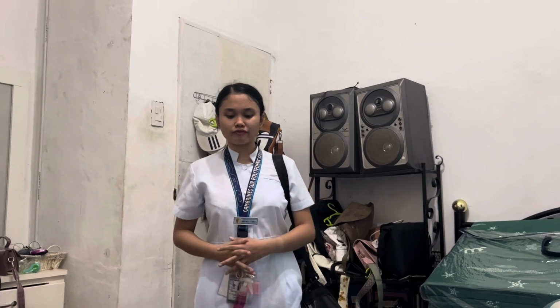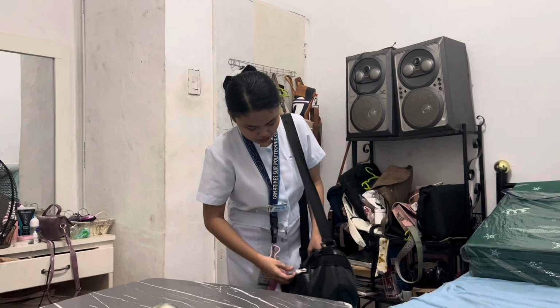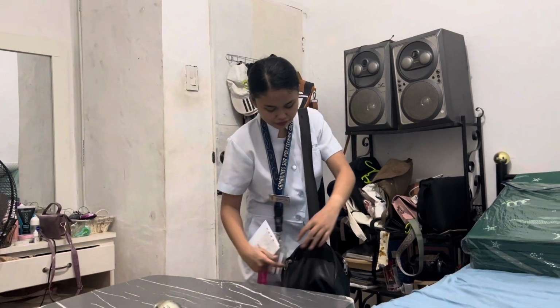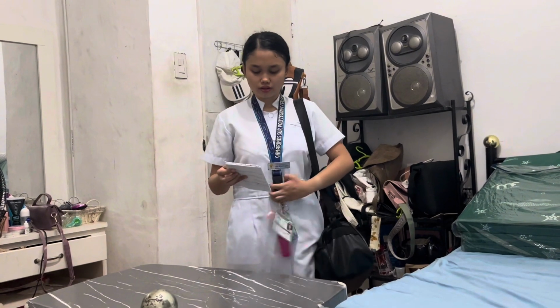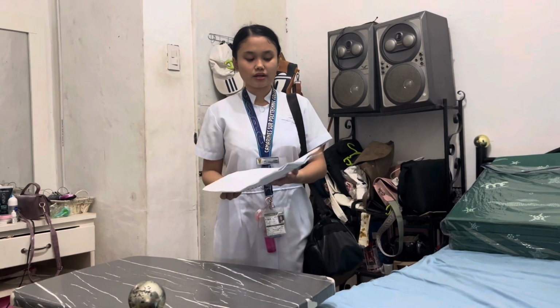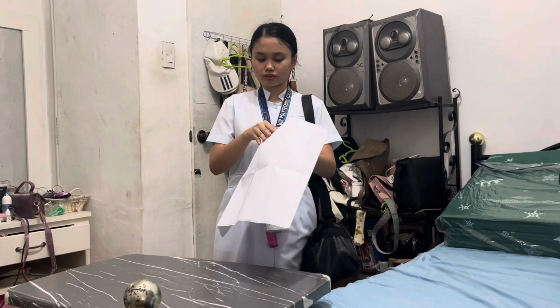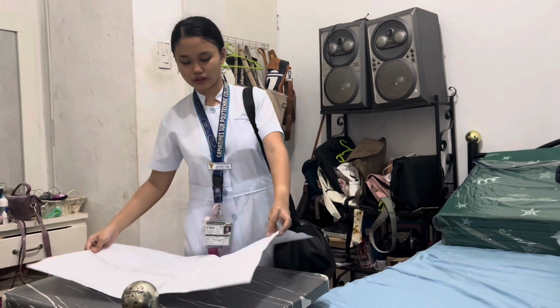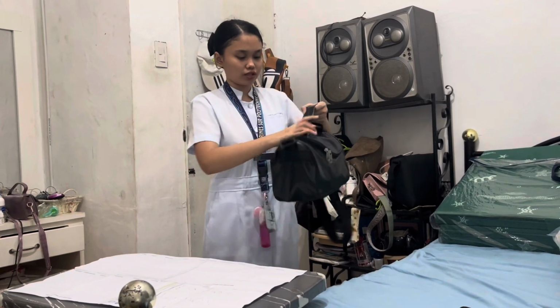So in the procedure, first, upon arriving, place the nursing bag on a flat surface or a table. But first, place the paper lining with the folded part out, or the clean side out. And then place the bag and the straps underneath the bag.